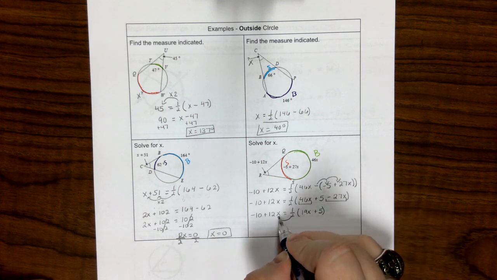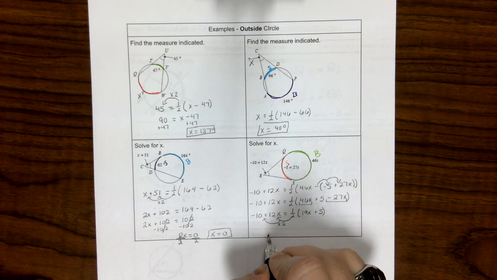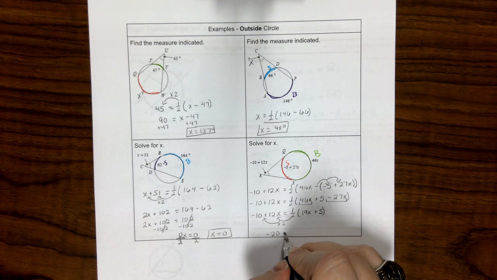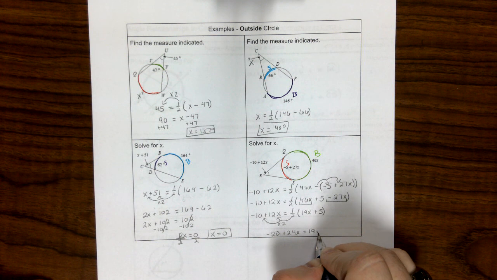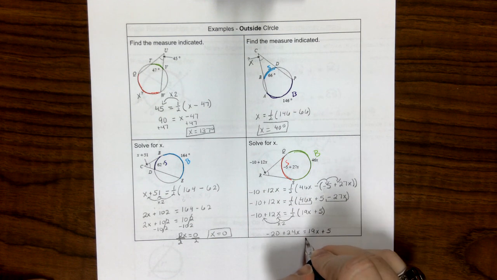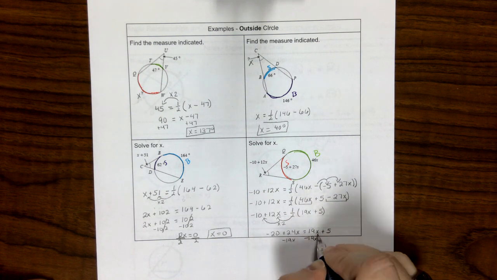And now, double the left side. So negative 20 plus 24x equals 19x plus 5. So I'm going to subtract my 19x.